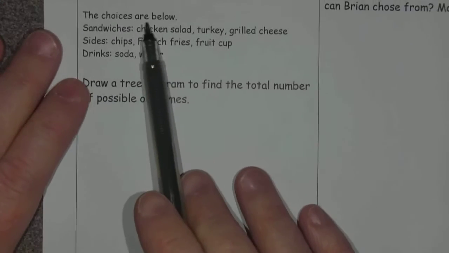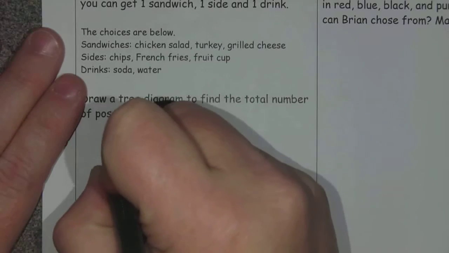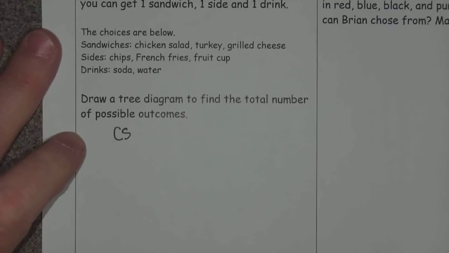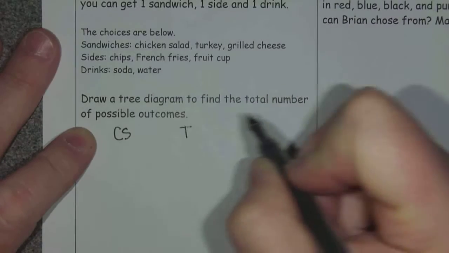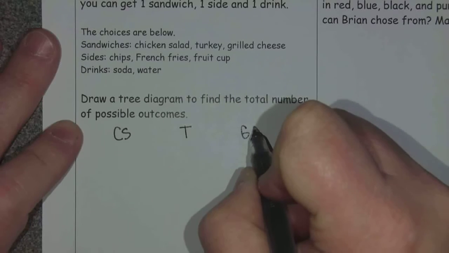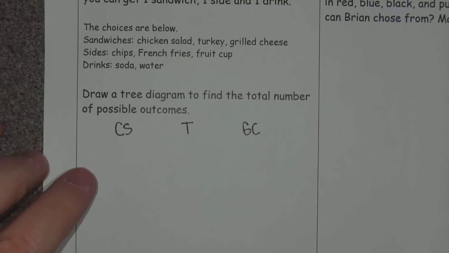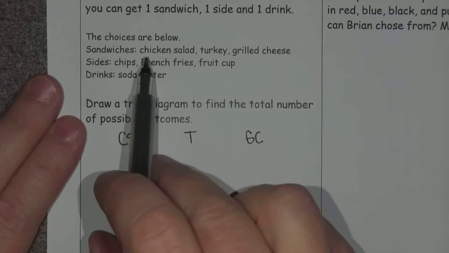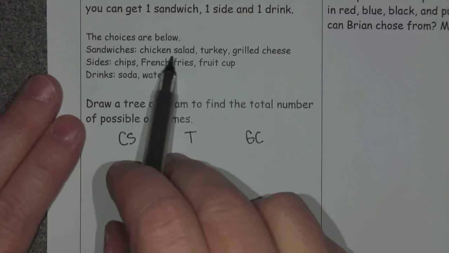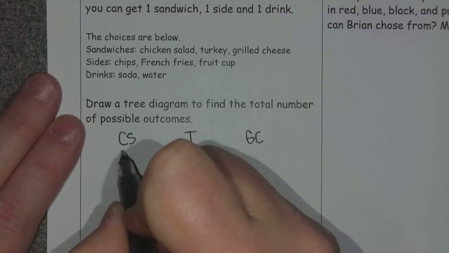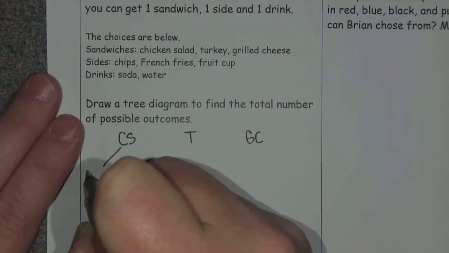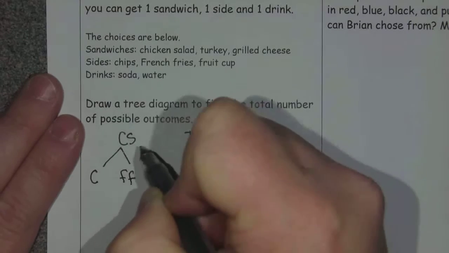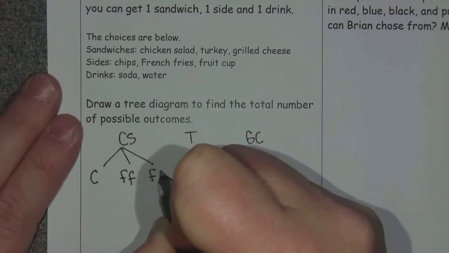So we're going to start with our sandwiches at the top of our tree. I'm going to go chicken salad, and I'm just going to call them by initials. I don't want to write out all the words. I'm going to put turkey, and I'm going to write grilled cheese. Then I'm going to just make it like a tree. So I'm going to go to my next choice, which is chips. So if I order a chicken salad, I could also order chips. I could order french fries, or I could order a fruit cup.